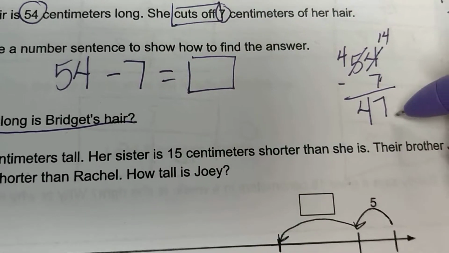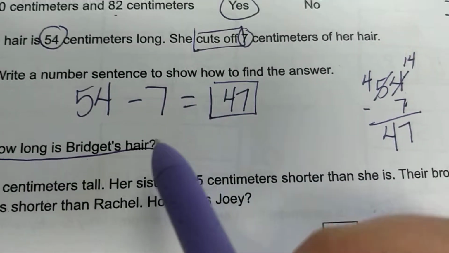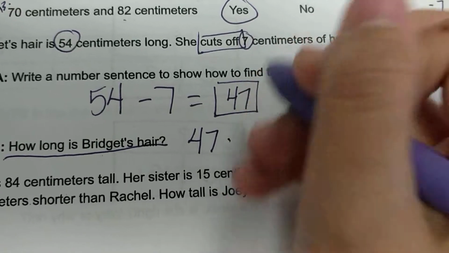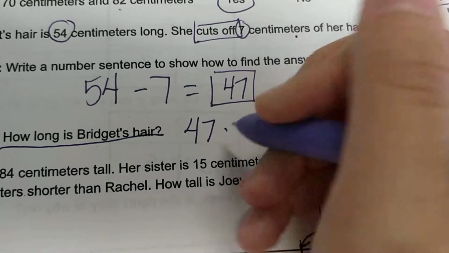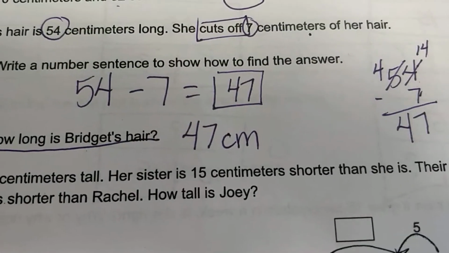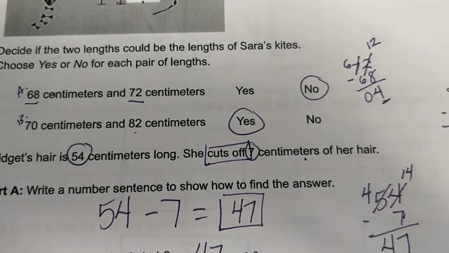47. So she has 47 in this box. That's our answer. So part B is 47. And make sure you look back. Oh, she's talking about centimeters, so centimeters. So how long is Bridget's hair? 47 centimeters.